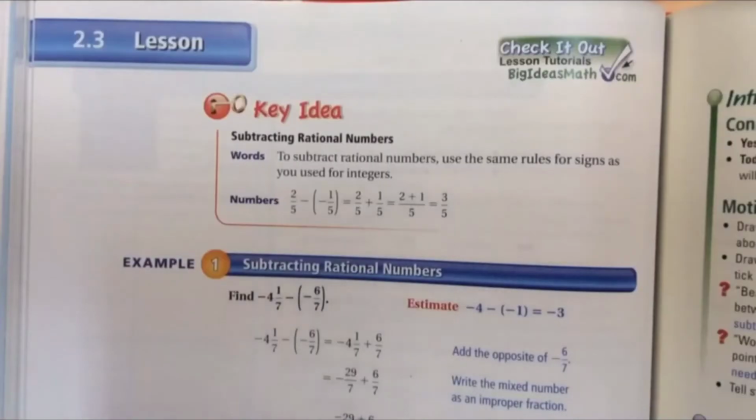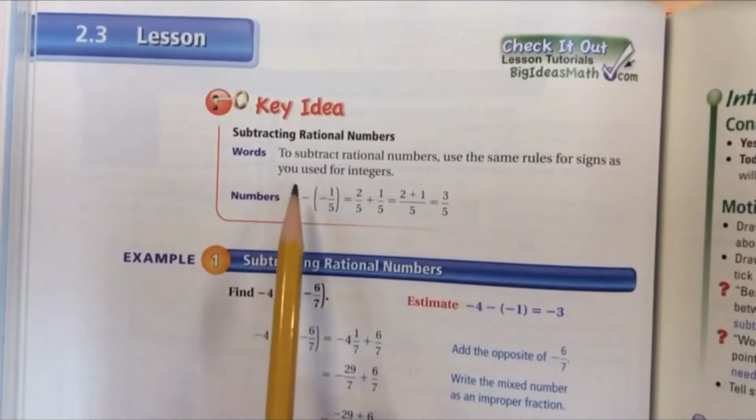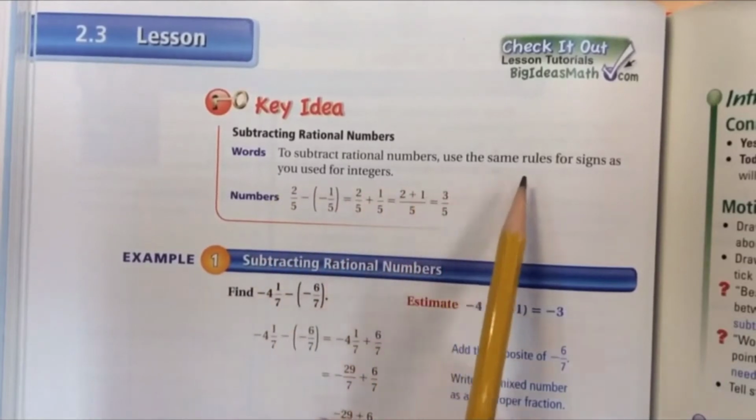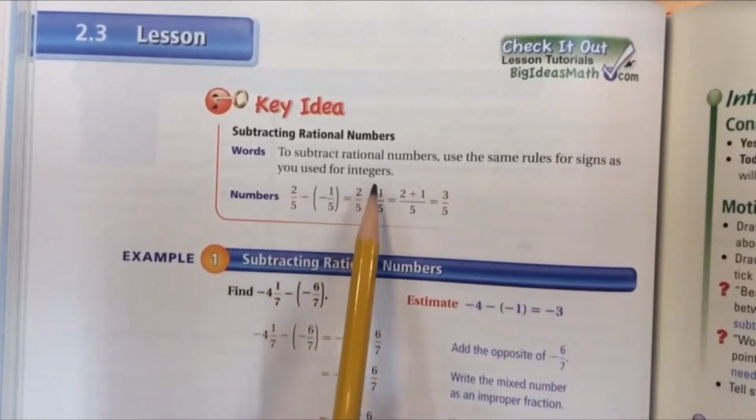This lesson, if the last lesson was adding rational numbers, you could probably guess that this lesson would be subtracting rational numbers. So remember, when we subtract rational numbers, basically, we follow all the rules that we've learned up until now. It says to subtract rational numbers, use the same rules for signs as you used for integers.